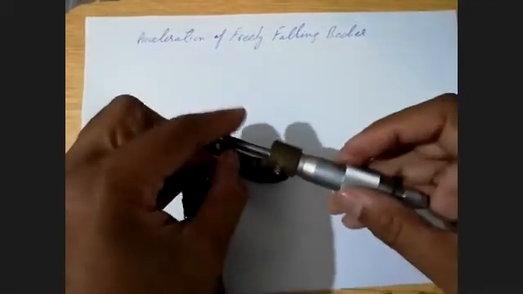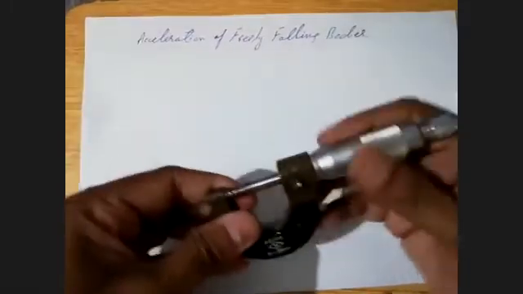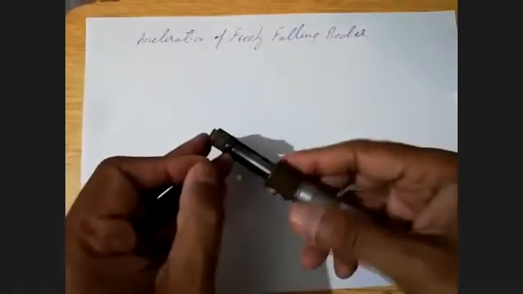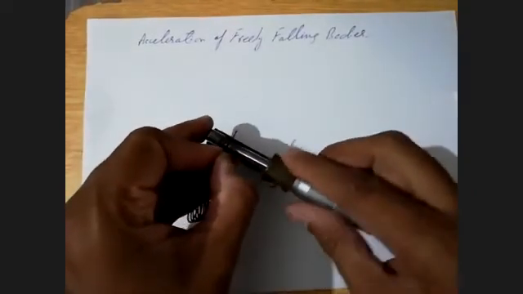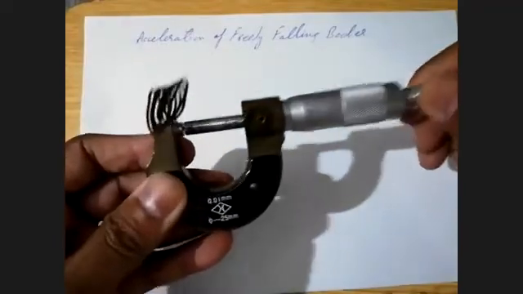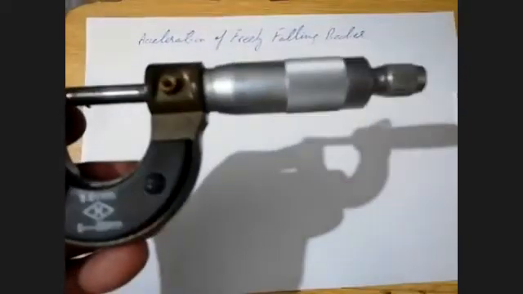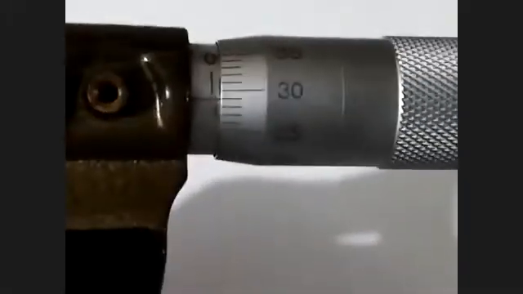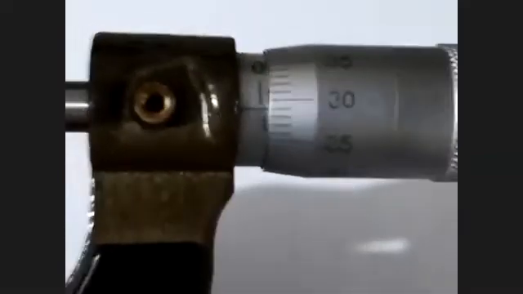Now I am going to take the reading with the help of the ratchet. Just wait. Let me take it out like this. I am placing it here. Now, with the help of the ratchet, I have tightened it. I am bringing this in focus. Okay. Just wait. Let it be clear and then you will tell me the reading.